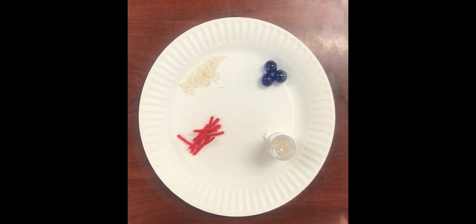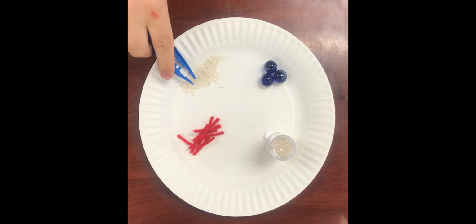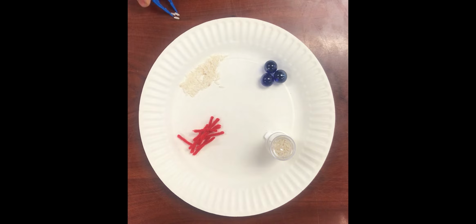Give each group 30 seconds to collect as much food as possible using their model beak in a plastic bag. After 30 seconds, have students return their food to the station. Rotate the groups until each group has visited each station.